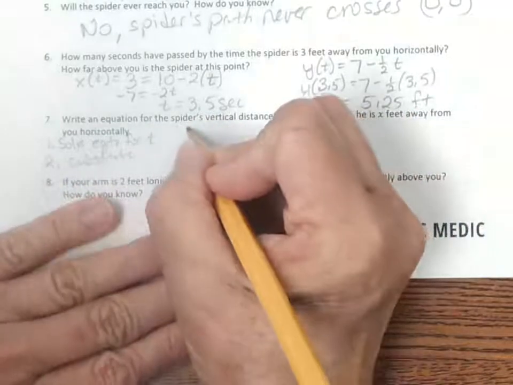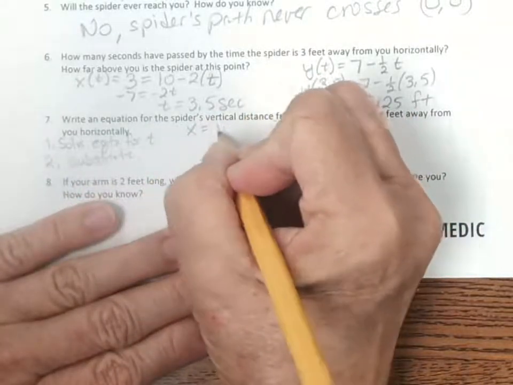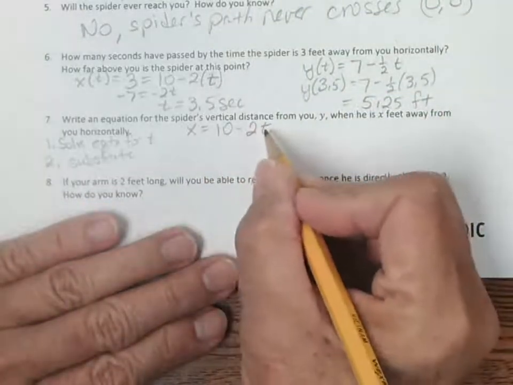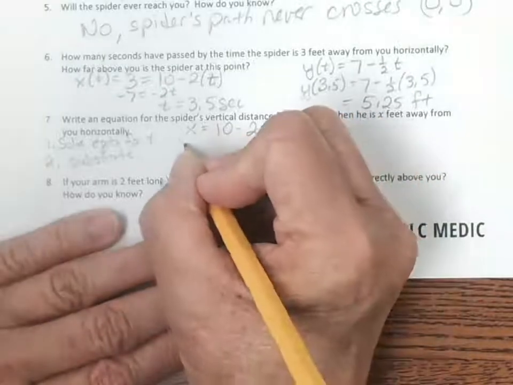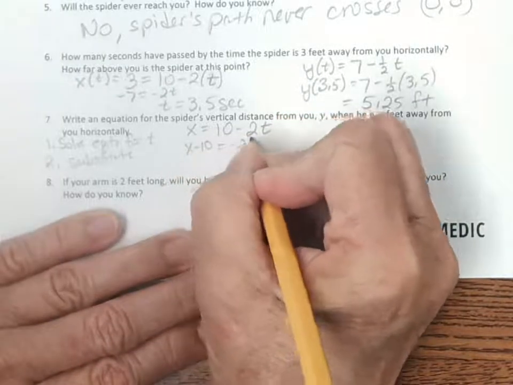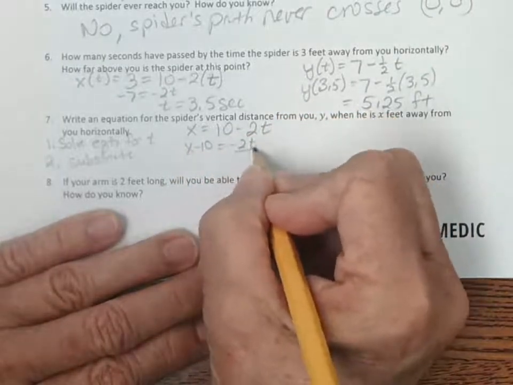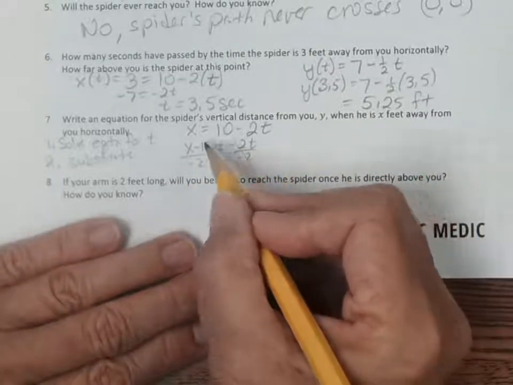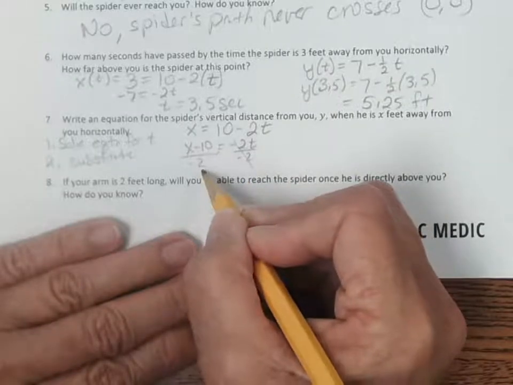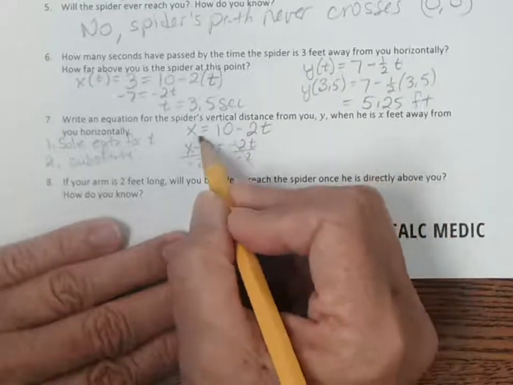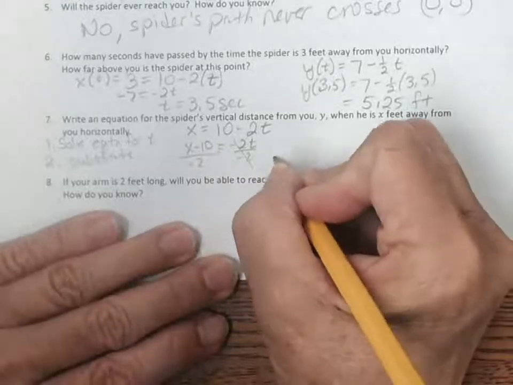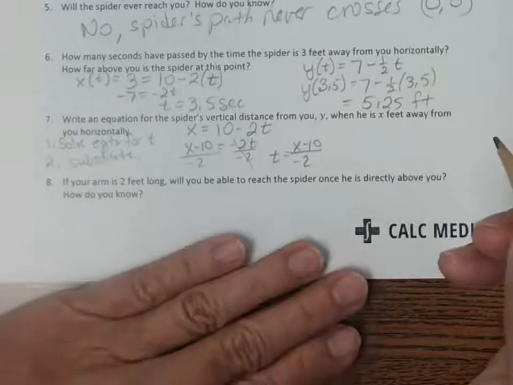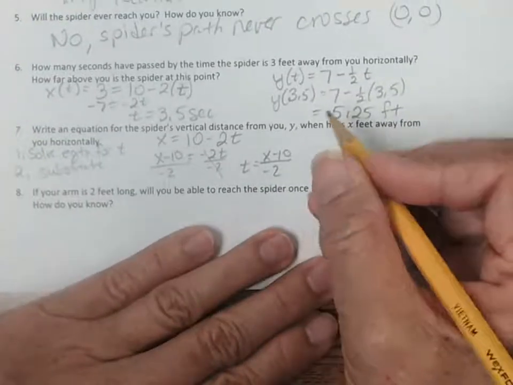So my first equation is that x equals 10 minus 2t. I'm going to solve this for t. So I'm going to subtract 10. So x minus 10 equals negative 2t. And if I want t, I've got to divide both sides by negative 2. So t is equal to x minus 10 divided by negative 2. I'm now going to take this value for t, so t equals x minus 10 divided by negative 2, and substitute that into my y equation.